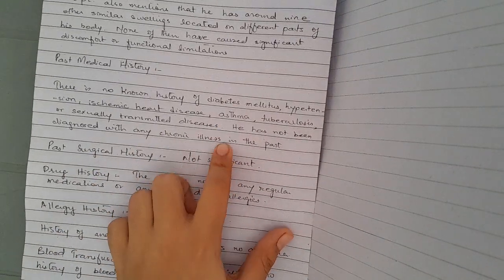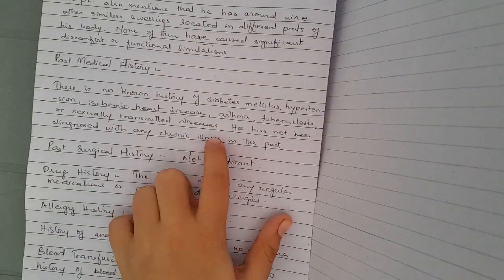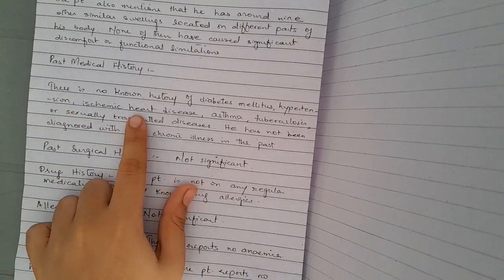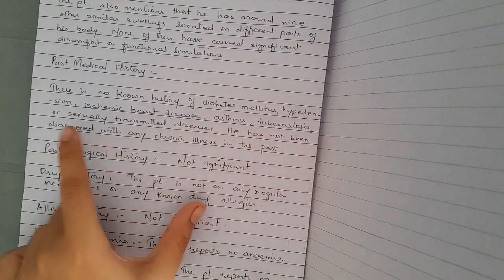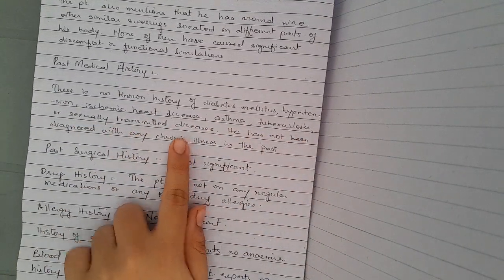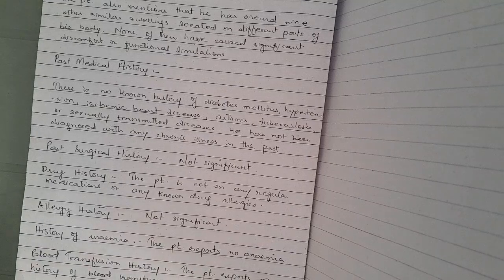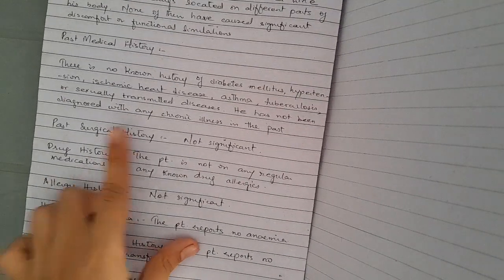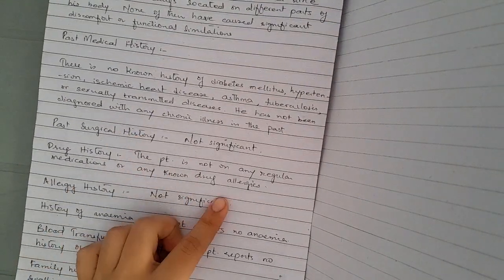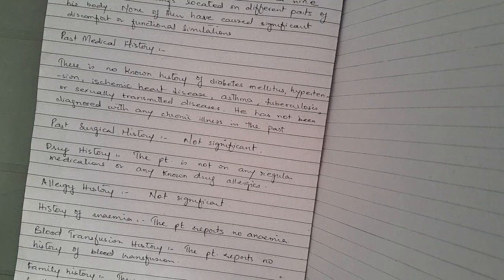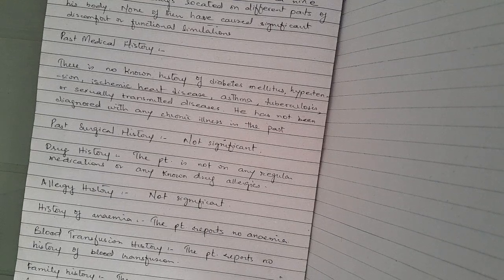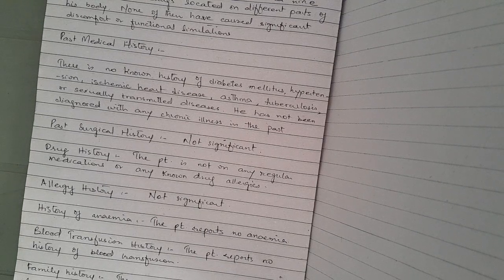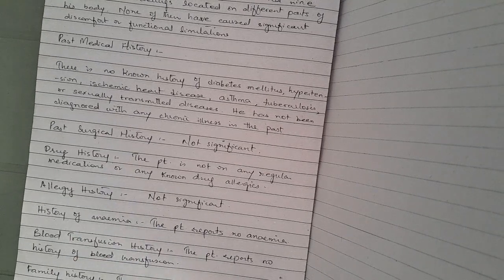These are the common diseases which you have to ask, that are diabetes, hypertension, ischemic heart disease, asthma, tuberculosis, or any sexually transmitted disease, or any chronic illness which he has not been diagnosed with in the past. Next, you will ask about past surgical history, any history of C-sections, tonsillectomy, mastoid exploration, audiometry, and next we have tympanoplasty, etc., any surgical history.